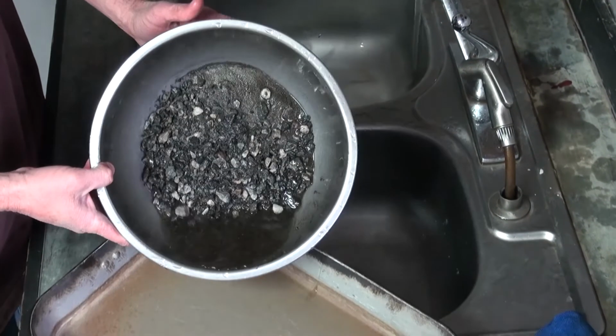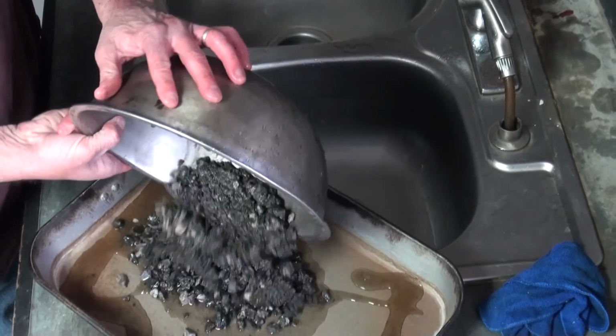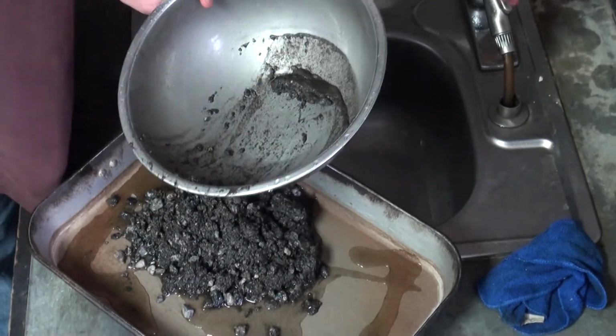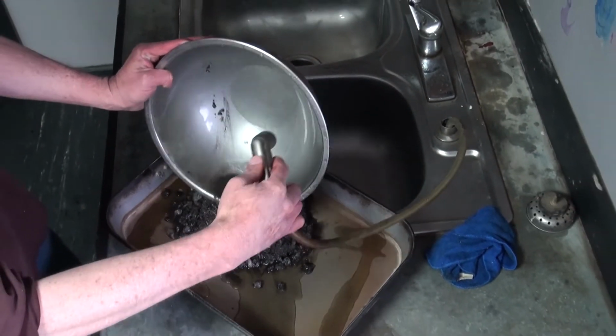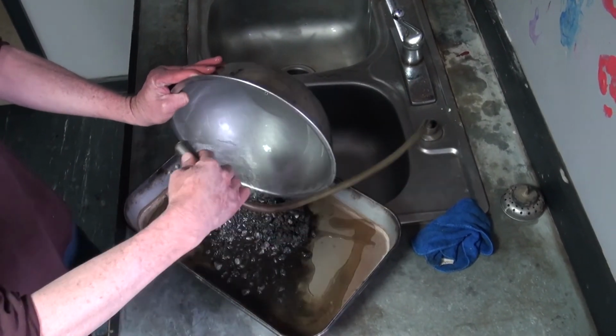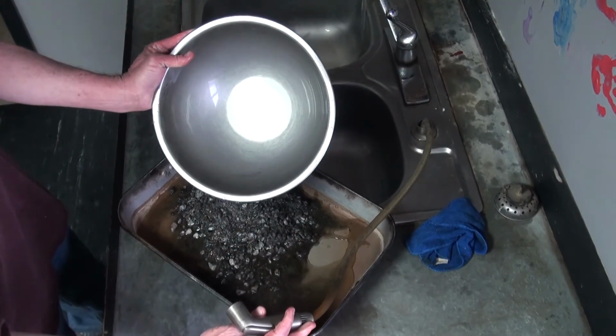Now he's got his sample all in this one bowl. He's going to transfer it to a larger pan. The sole purpose here is so that this sample can dry faster in a spread out thin layer, more so than in a large round mass.